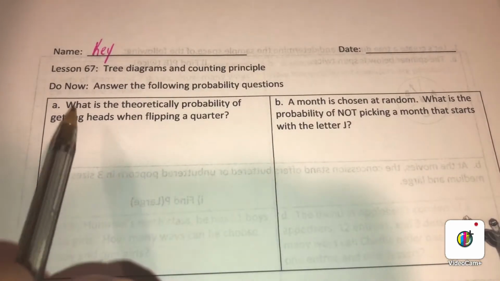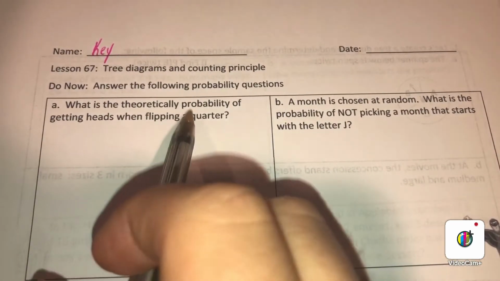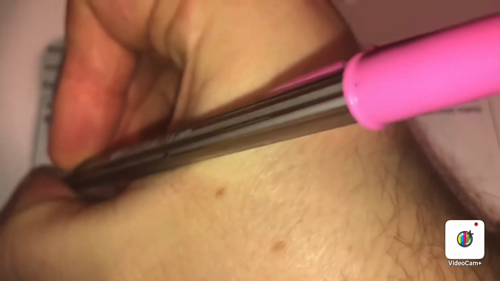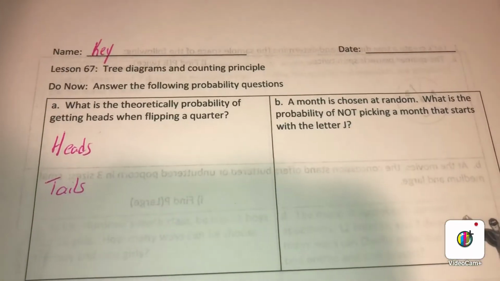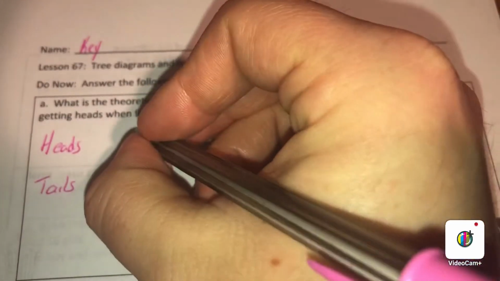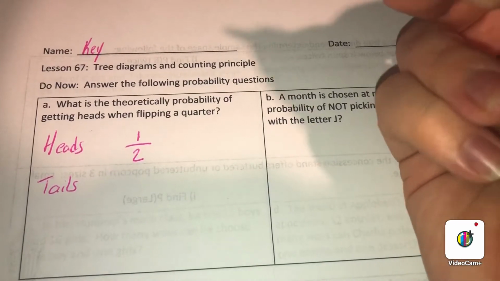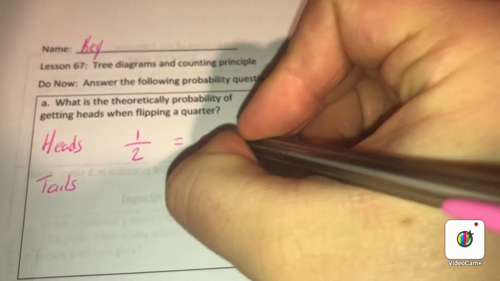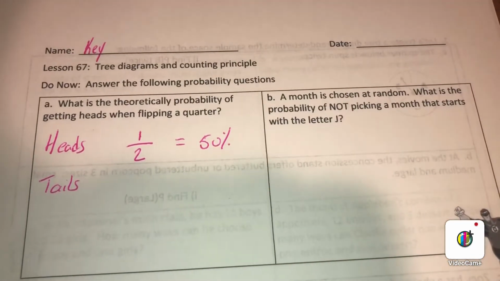So lesson 67 is going to be tree diagrams and the counting principle. So do now. What is the theoretical probability of getting heads when flipping a quarter? So you have heads, and you have tails. So heads would be 1 out of 2. So theoretically, you should get 1 out of 2, or 50%.